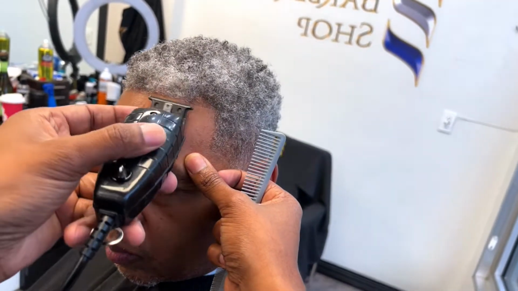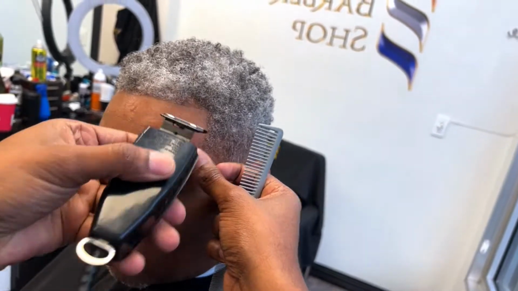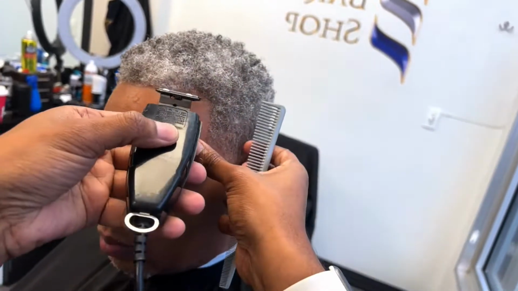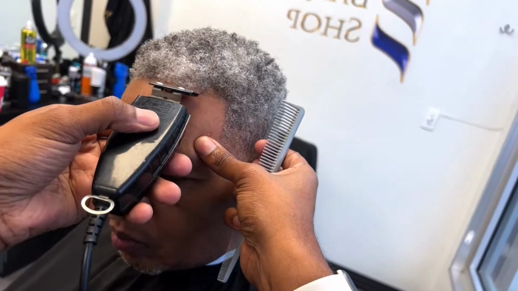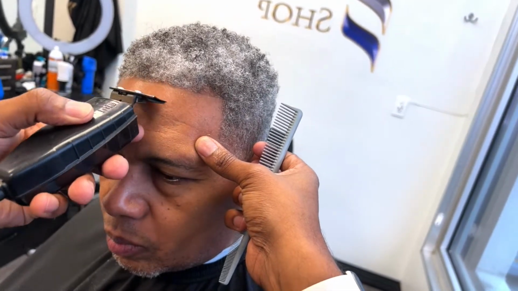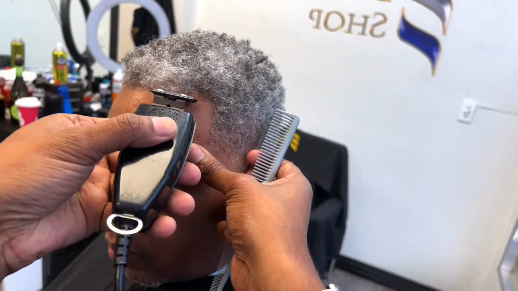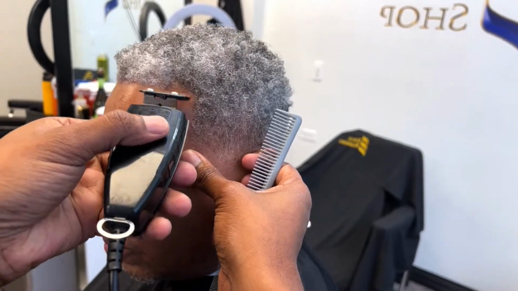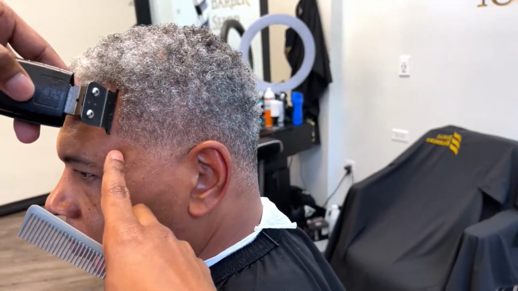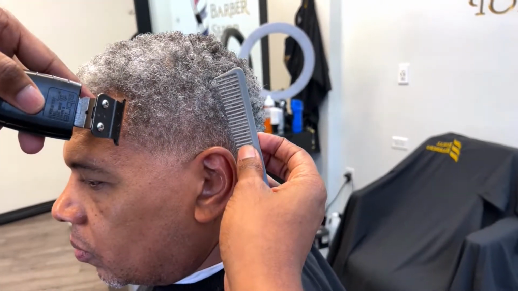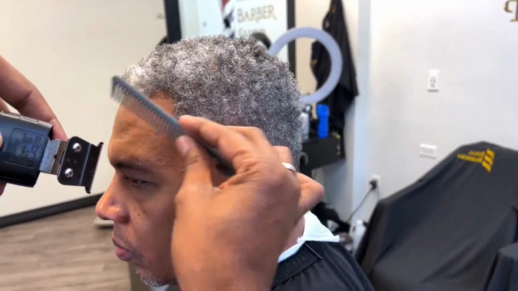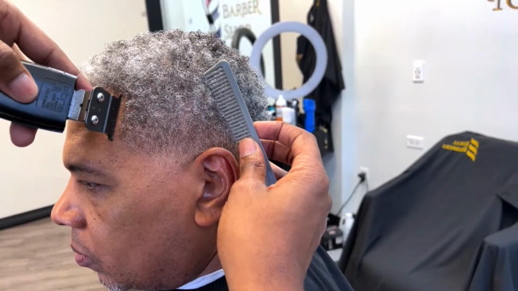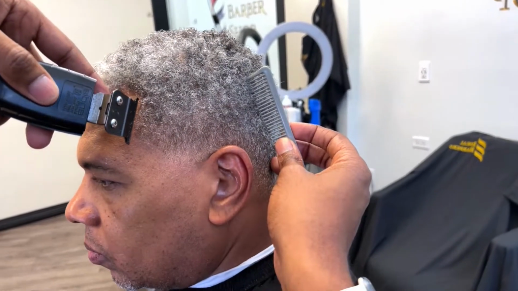Take off a little bit of bulk sitting right there. When I say bulk, I mean hair that's hanging over where the hairline is. Here I am just combing that hair over the hairline, right, removing the bulk sitting on the line.